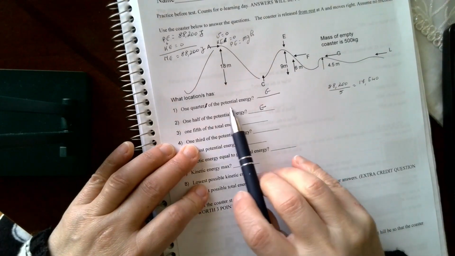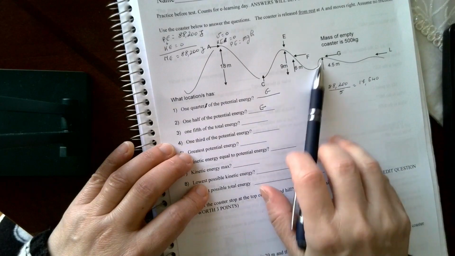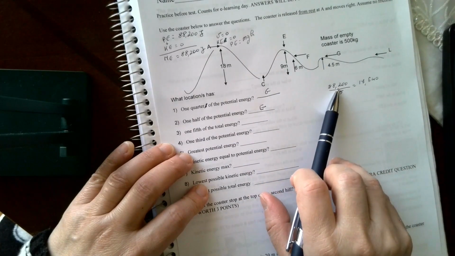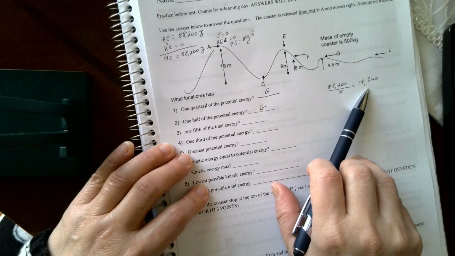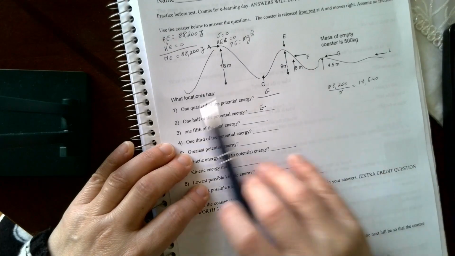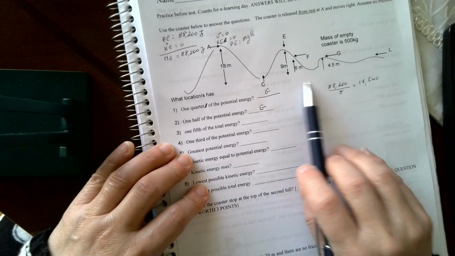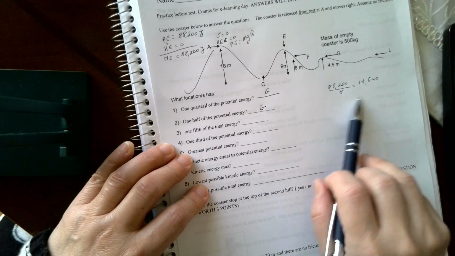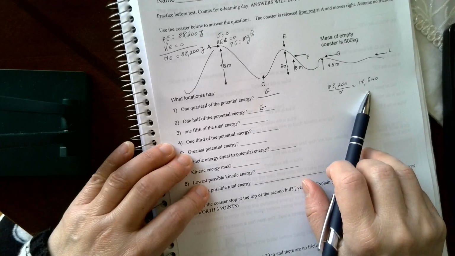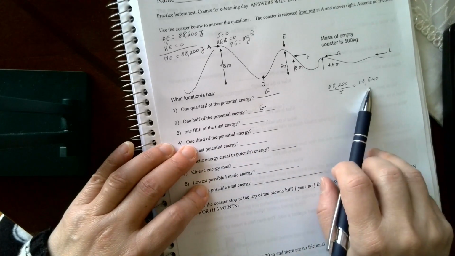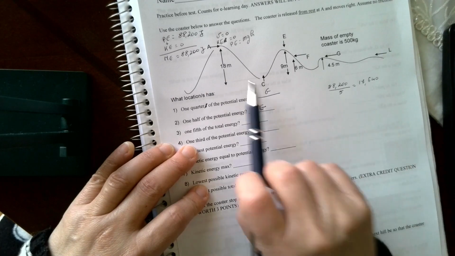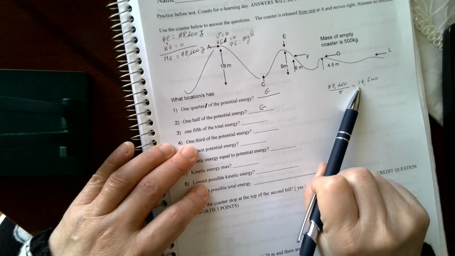So choice one is you go all around and you calculate where the value is, because he wants to know the locations. So where would the total energy be this much? Which place would this be?